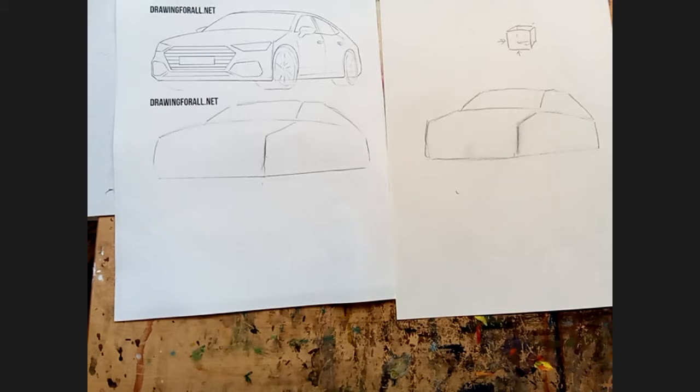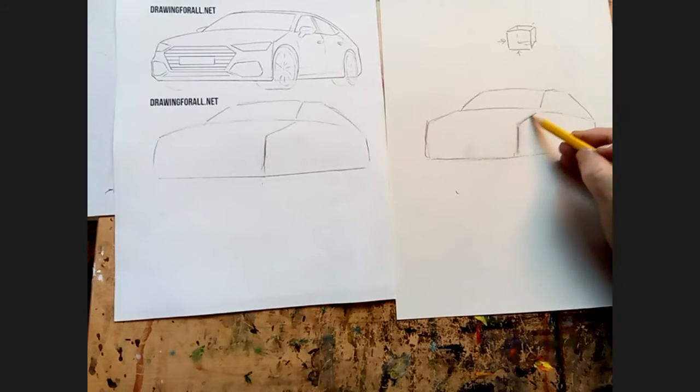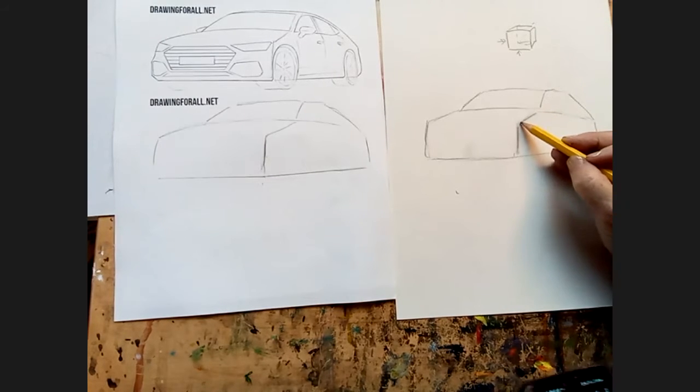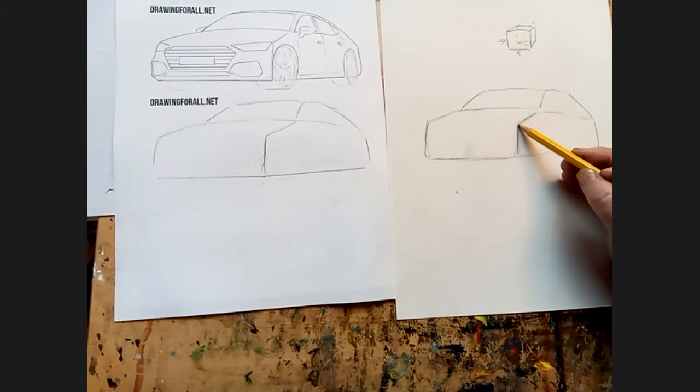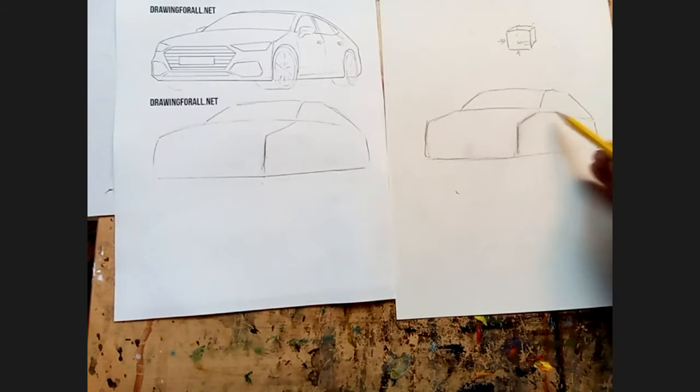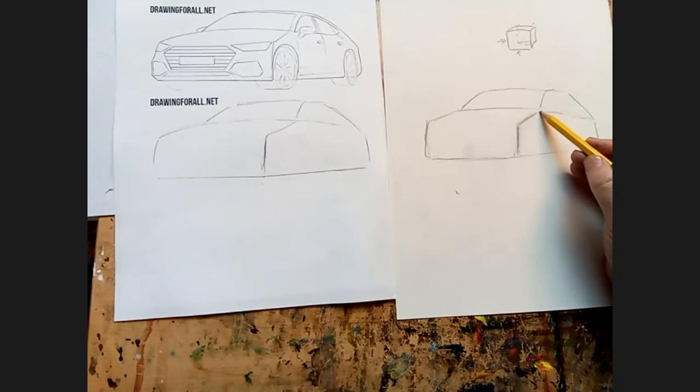All right, so let's see, Bettina. 1, 2. Yep, that's good. So Bettina, you're kind of missing this area here, right? So this needs to come out a little bit further.